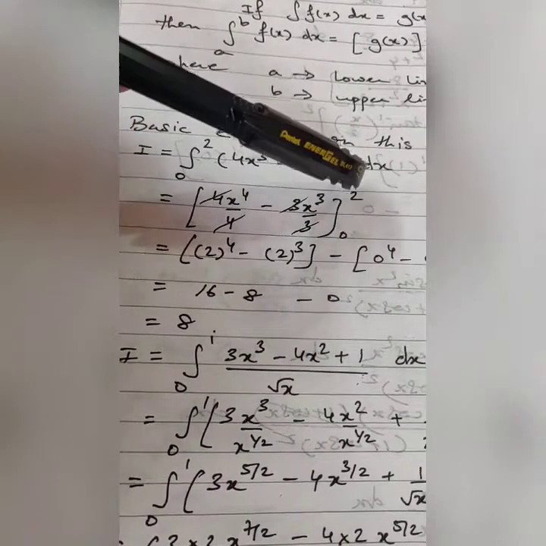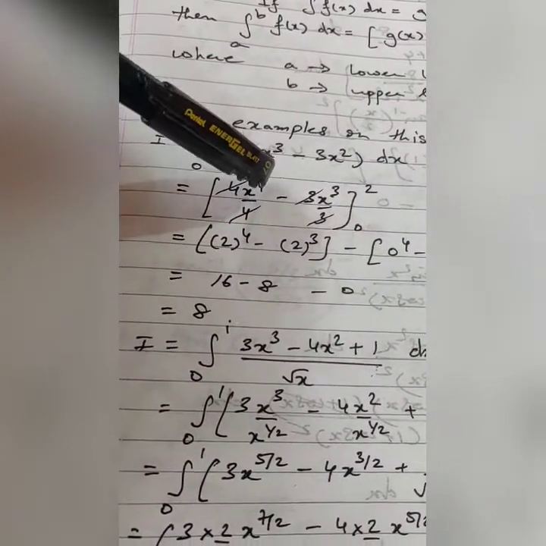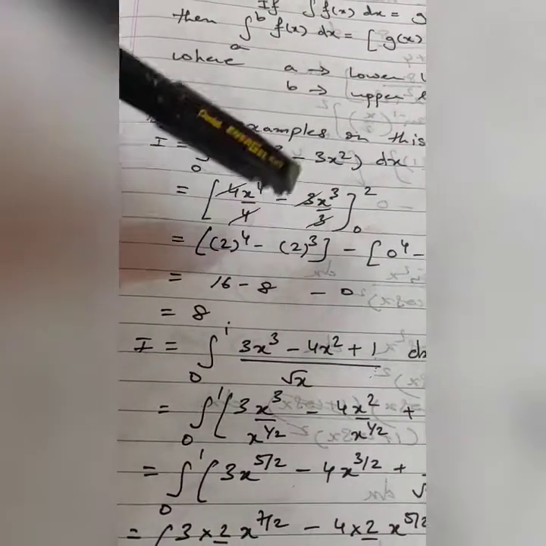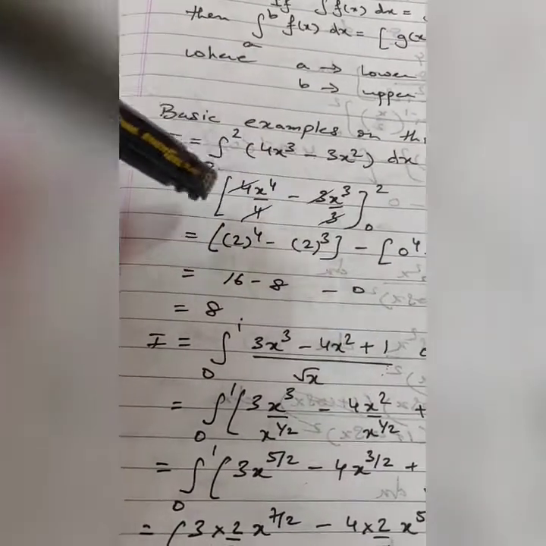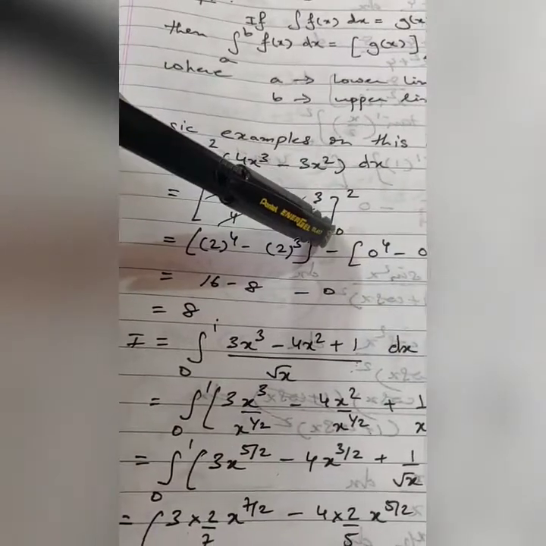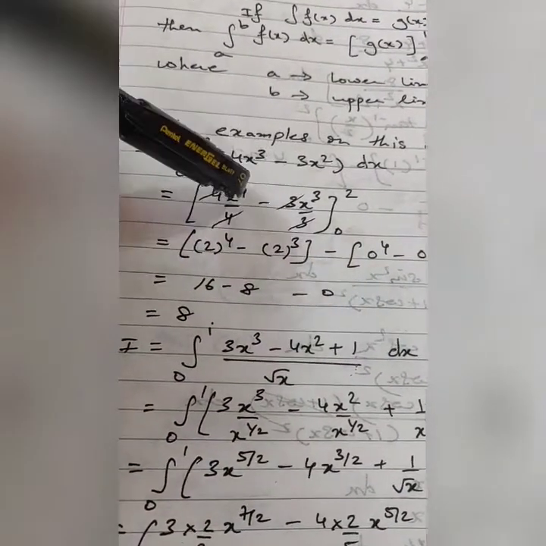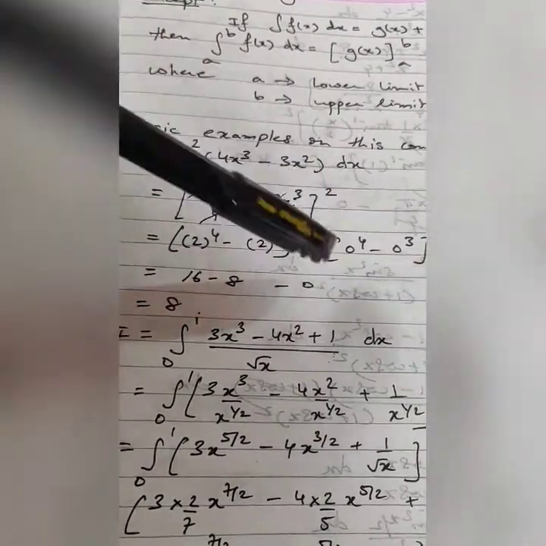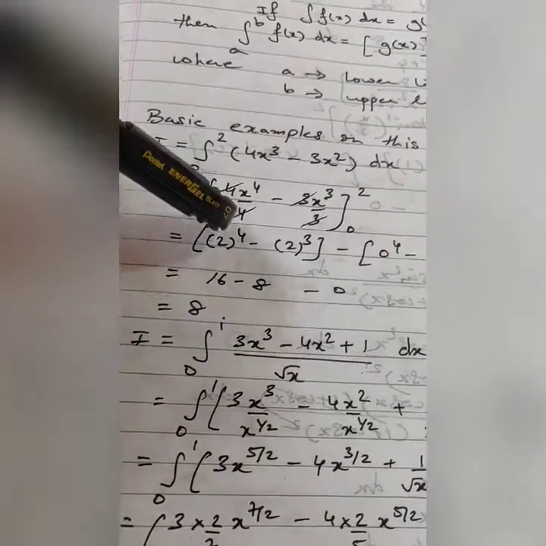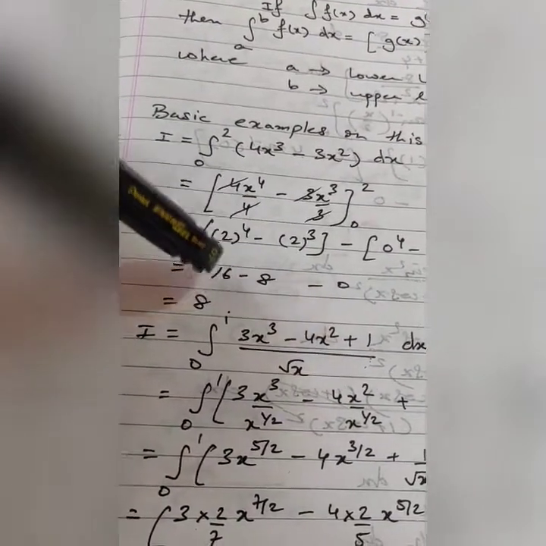Now let us substitute the upper limit in place of x. So let us put 2 in place of x everywhere. So x raised to 4 will become 2 raised to 4, x cube will become 2 cube. There's a minus sign in between. We'll close the bracket. Now we put a minus sign, and then we open another bracket, and now we put 0, the lower limit, in place of x. So you'll have 0 raised to 4 minus 0 cube, which is effectively 0. So that doesn't really count. So 2 raised to 4 is 16, 2 cube is 8, you get 16 minus 8, you get 8 as the answer.